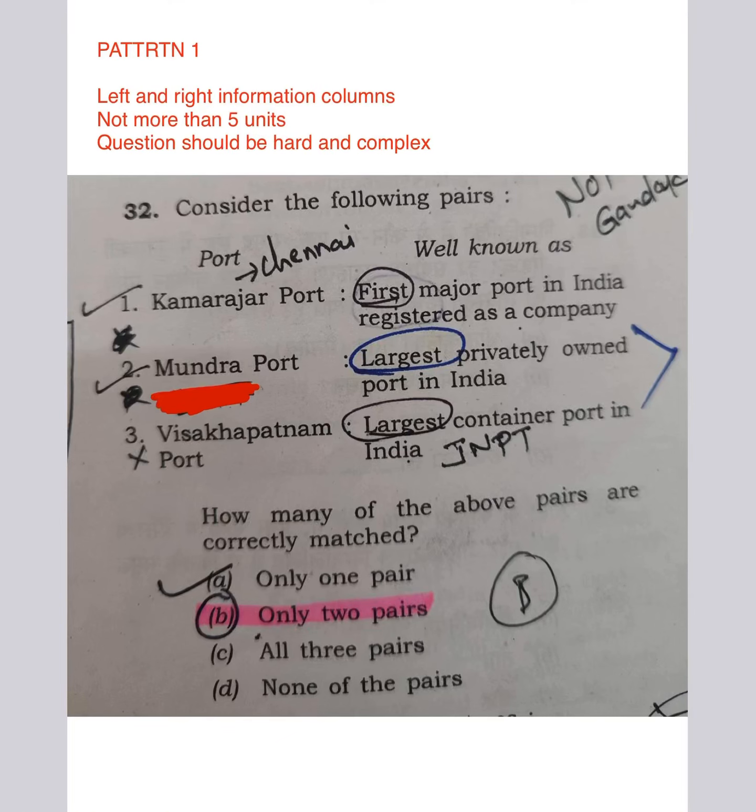So this is the first video. Since the last many years I have been working on PYQ patterns, and I have found one particular very important pattern which is consistently repeating in recent years. So let's have a look.